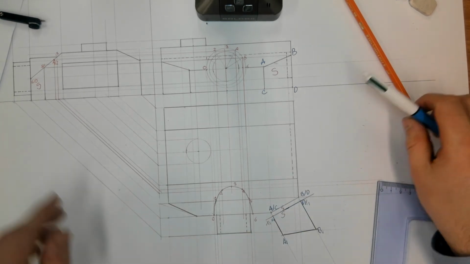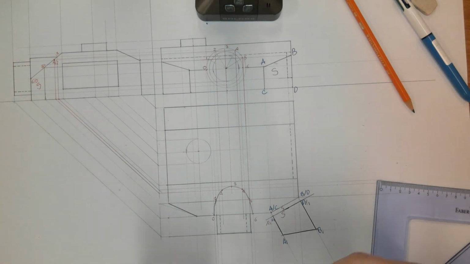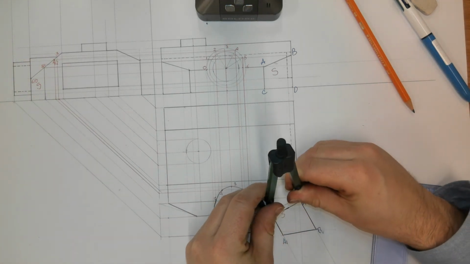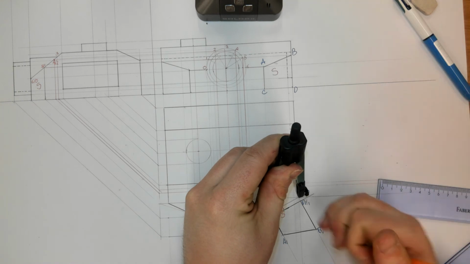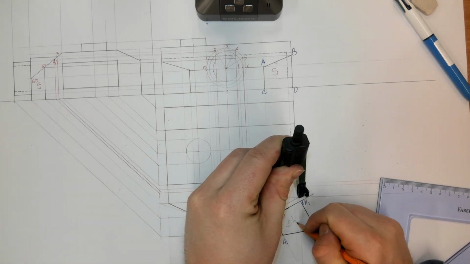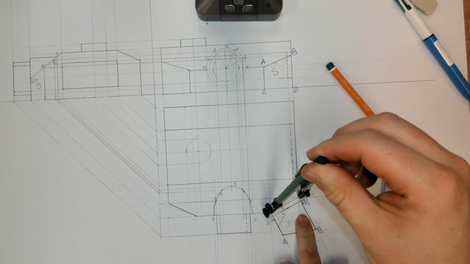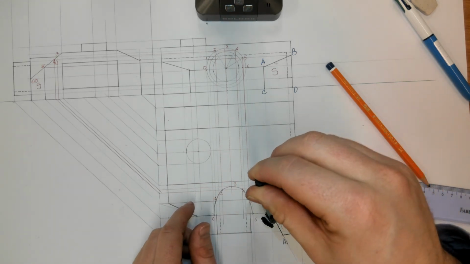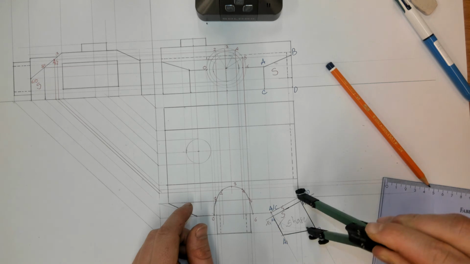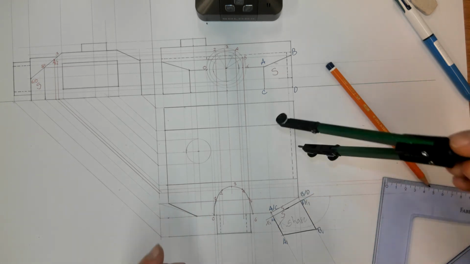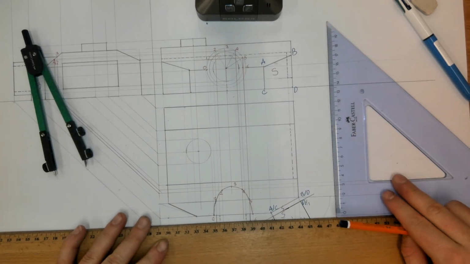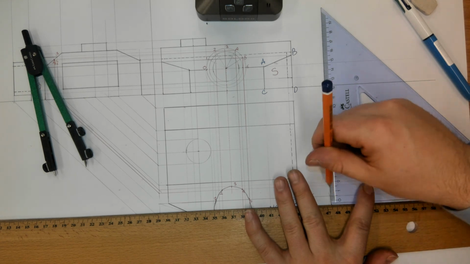So I should put my compass on BD in plan. So this is the true shape with a rotation. So you can choose this method or the one I'm about to do now. Swing AC onto a line parallel to the XY line in plan. Bring it straight up.